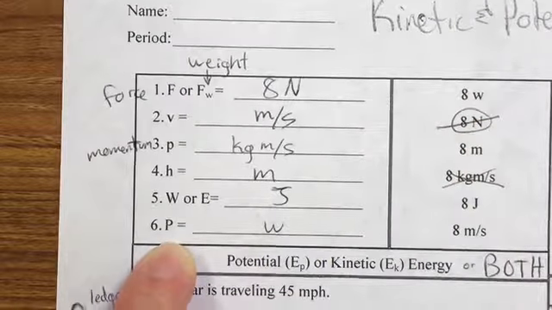Potential and kinetic energy, or both. So a car traveling 45 miles per hour, that's a velocity. So it's moving, so it has kinetic energy. A rock on a ledge is just sitting there. It's got height. If it's got height, it's got potential energy. A car at rest at the top of a hill, so it's not moving, but it is at the top of a hill. It's got height there, so we have potential energy.